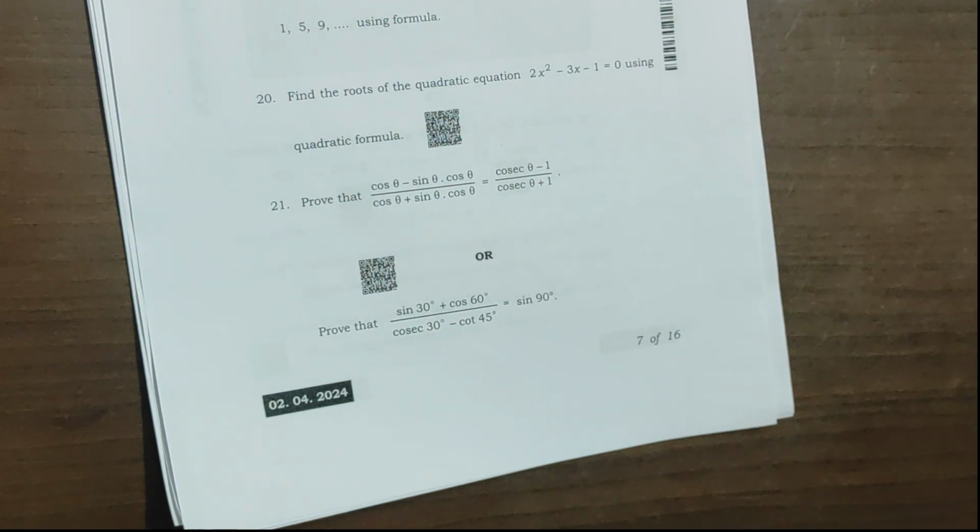This kind of problem you can prove by showing LHS equal to RHS. You can take RHS first, substitute formulas and bring it to LHS, or you can use LHS and substitute formulas and bring it to RHS. Now let us solve this by taking LHS and proving it is equal to RHS.